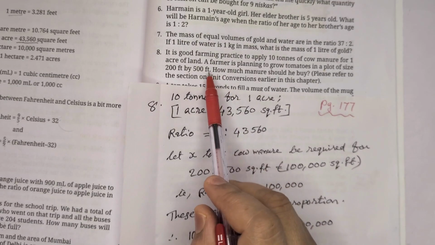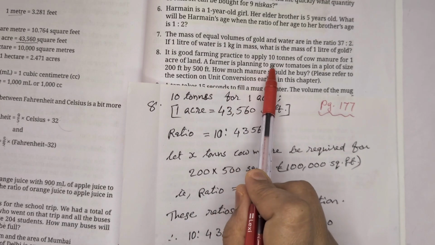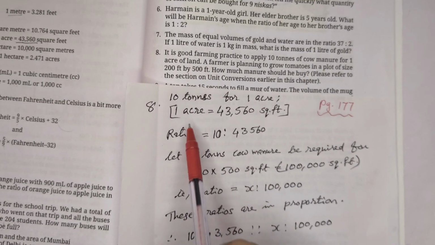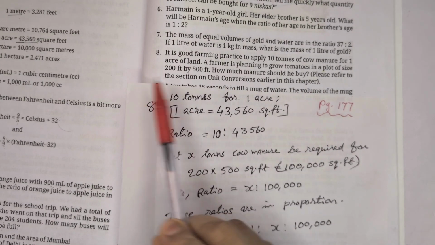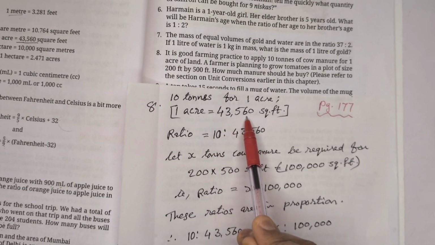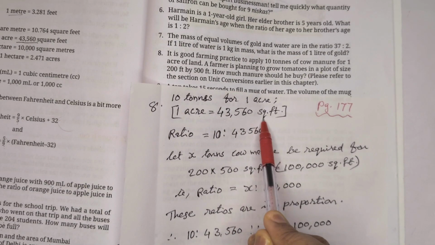Question number 8. It is good farming practice to apply 10 tons of cow manure for 1 acre of land. On the previous page we noticed that 1 acre is equal to 43,560 square feet.